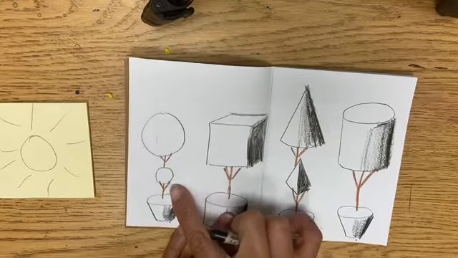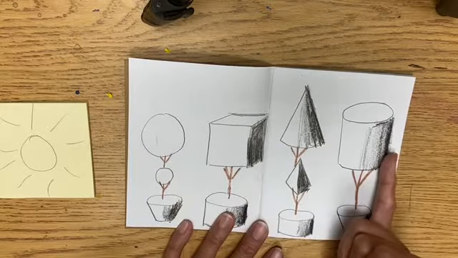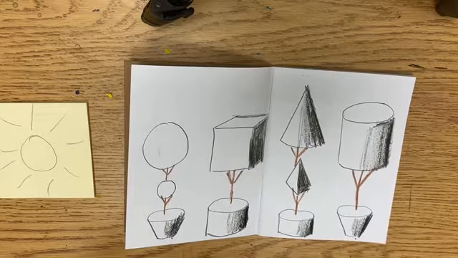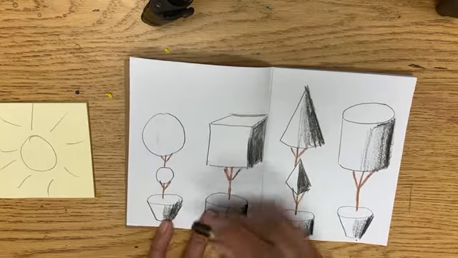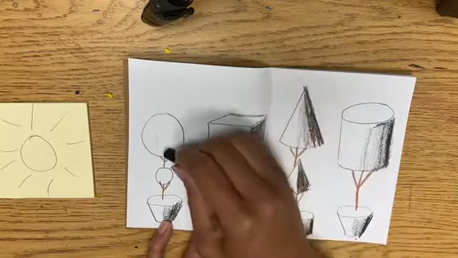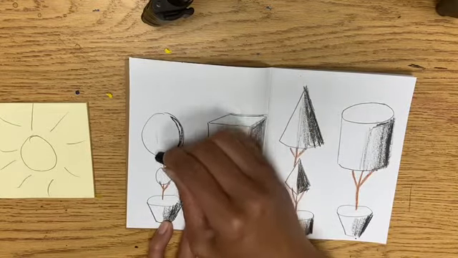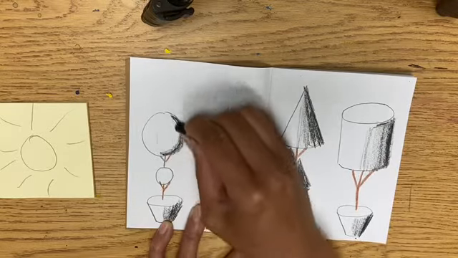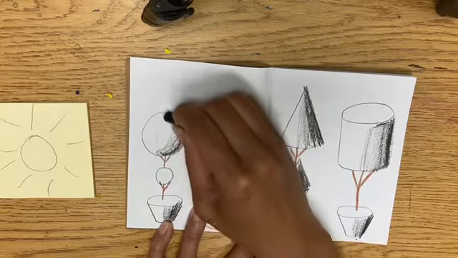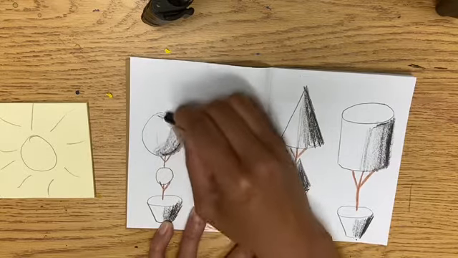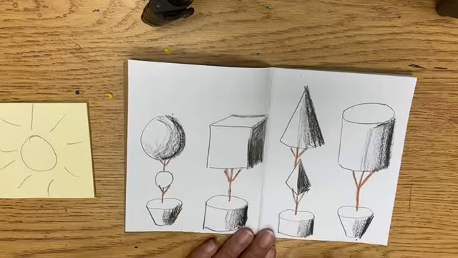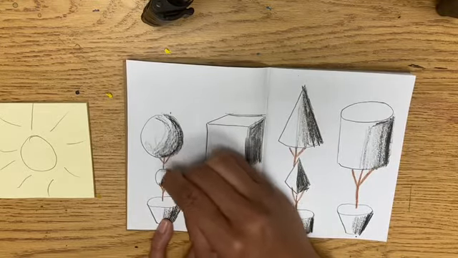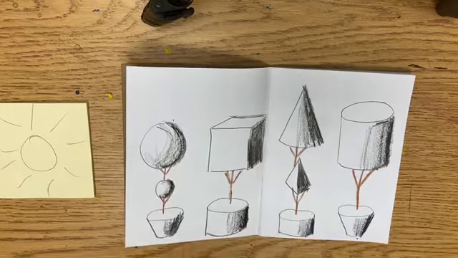Now, spheres don't have edges to start that kind of nice light or dark to light. So we're going to do kind of a moon or a C shape. So you'll start dark. See how I'm moving like a C shape instead of up and down? And you'll kind of fade it going in that C shape like that. Same with this one, like a C shape, like that.